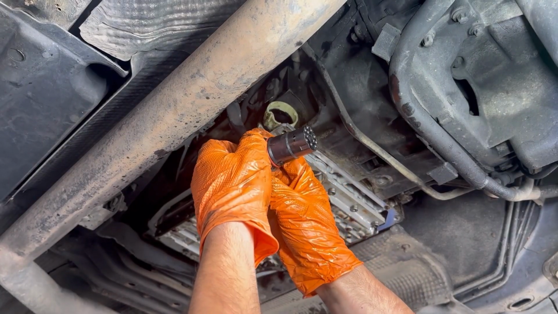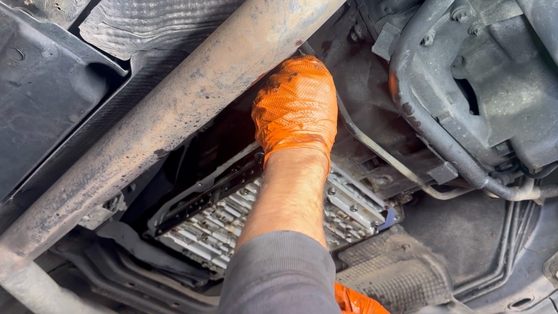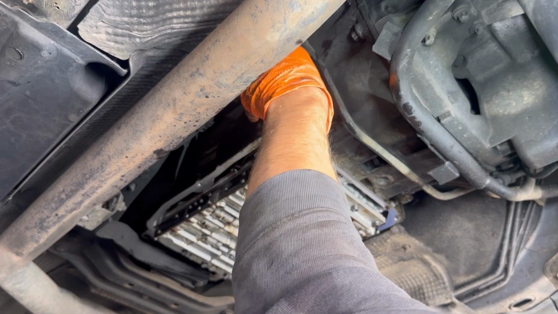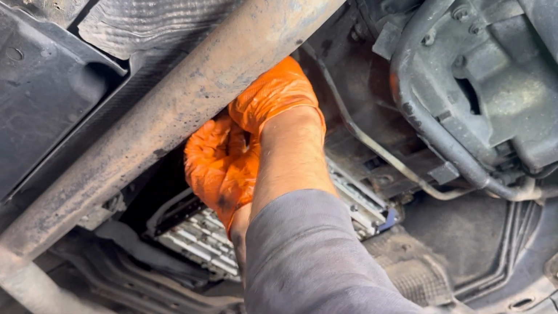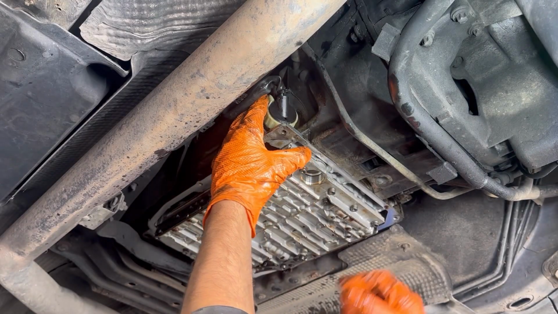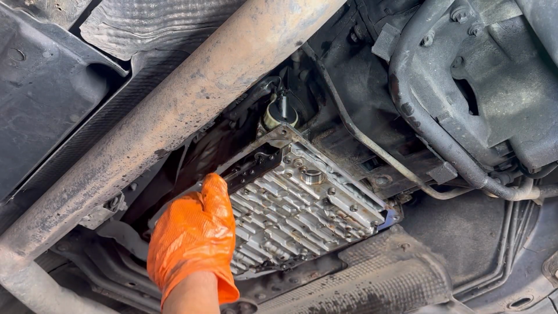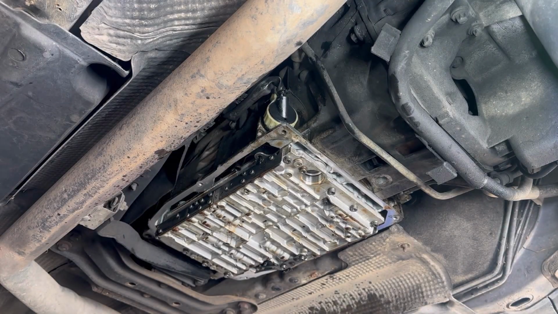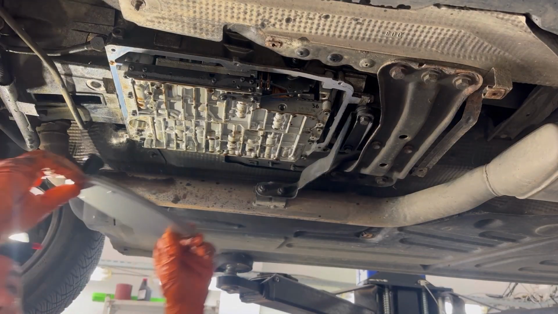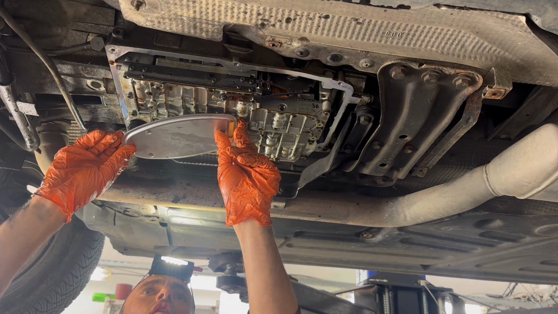The electrical connector has only one way of going in. If it's not the right way, it's not going to go in all the way, and you won't be able to put it in there. The way it's going in, it's like that, and once you can bring that tab up, that means that it's going in all the way.